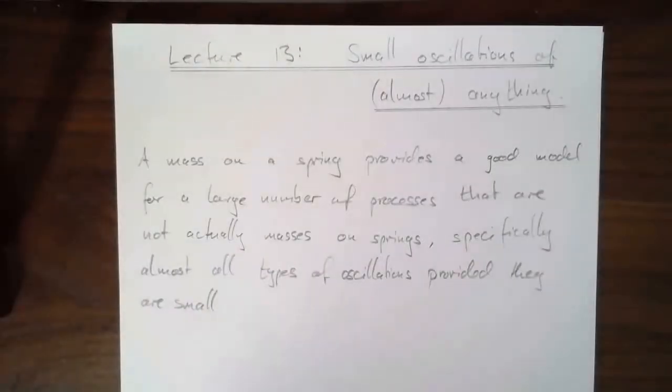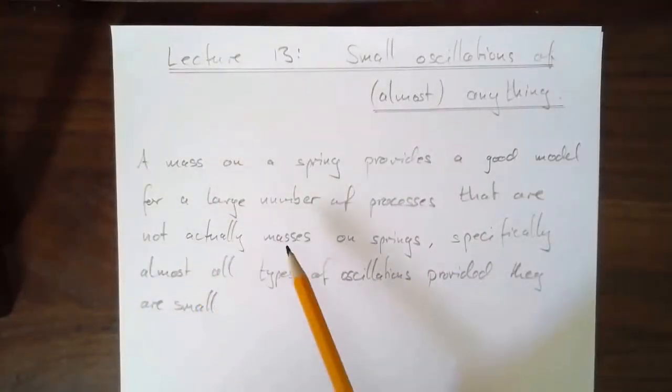Welcome to lecture 13. In this lecture I'm going to talk about small oscillations of things that are not springs. It turns out that even things that are not springs are actually really well modeled by simple harmonic oscillations, or in other words by a mass on a spring. So it's exactly what I'm saying here. Mass on a spring provides a good model for a lot of different processes that are essentially any form of oscillation, provided the oscillations are sufficiently small.